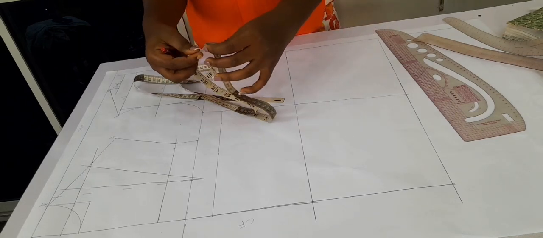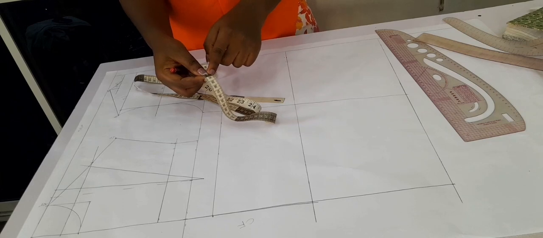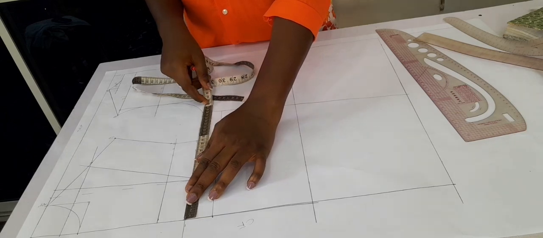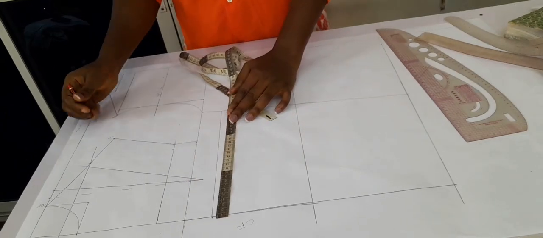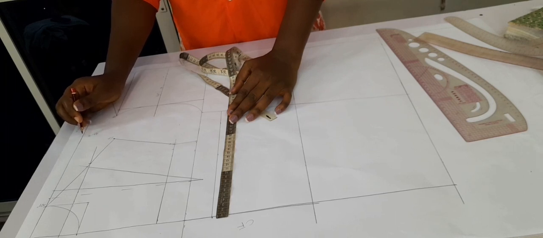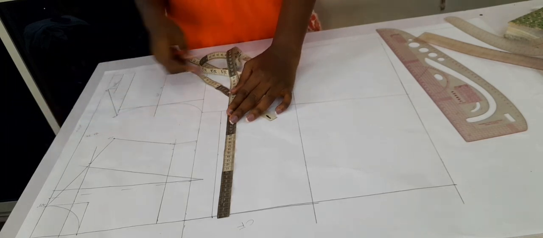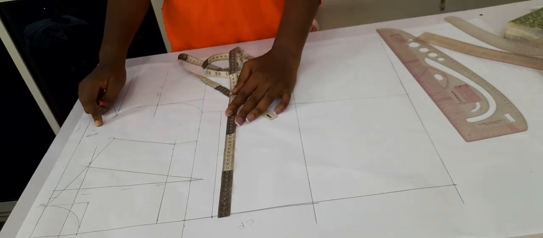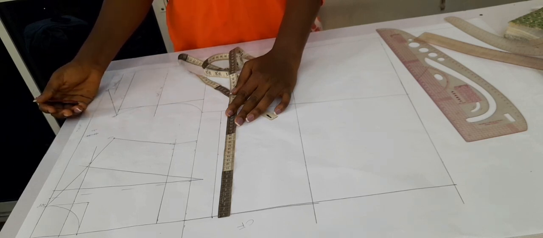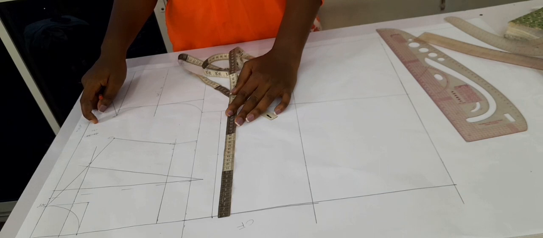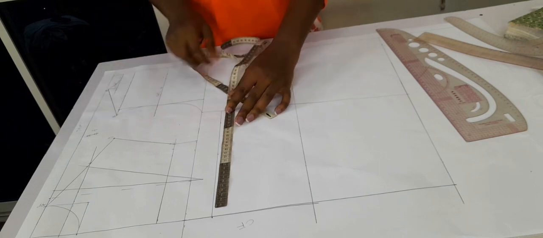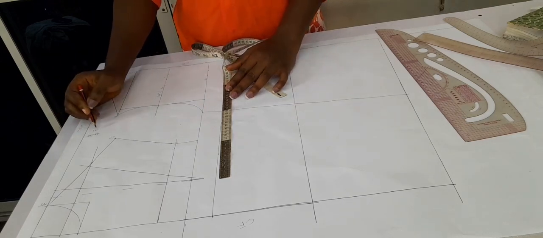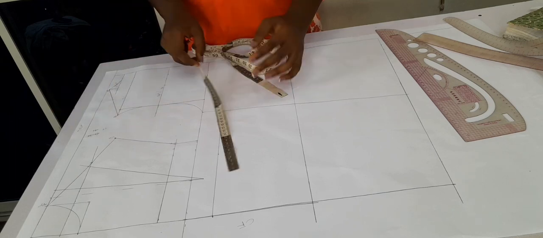I have 40.7. So that 40.7, let's approximate it to 41. That means we are having 82 divided by 2 to give us 41. With this 41 now, we'll add 5 to it, making it 46. Right now we are looking for bust 46 cm.